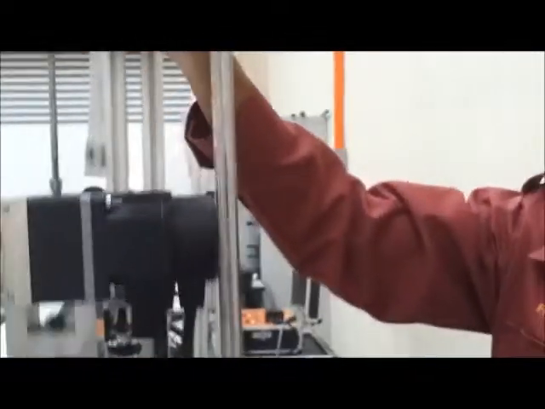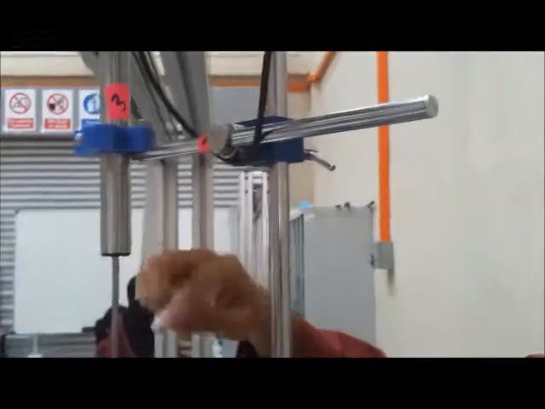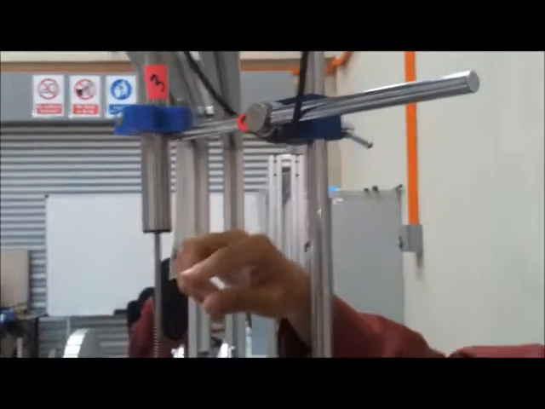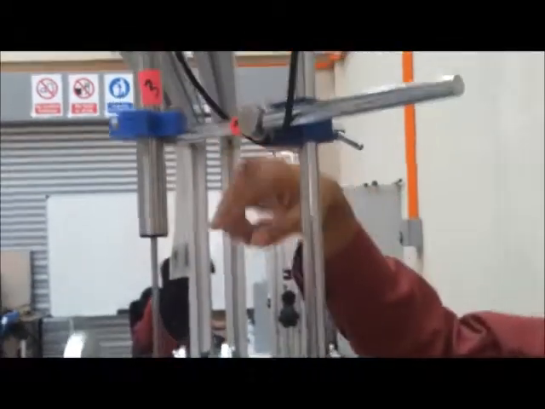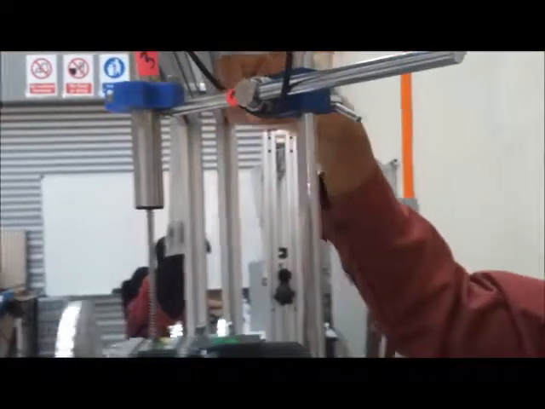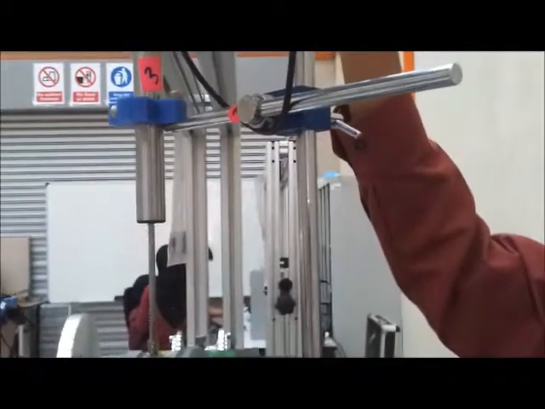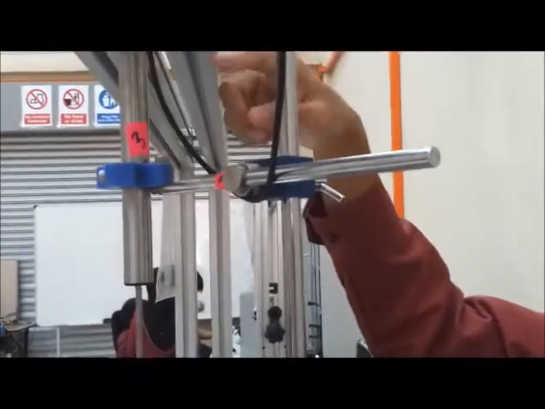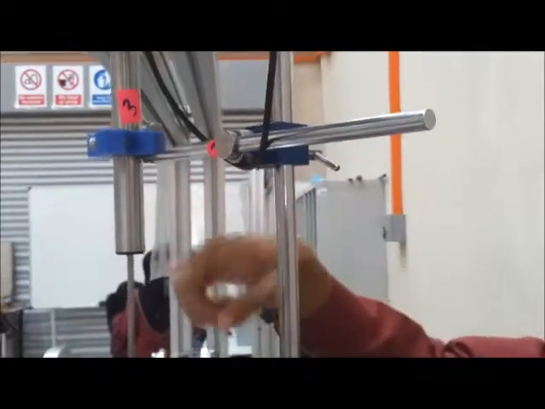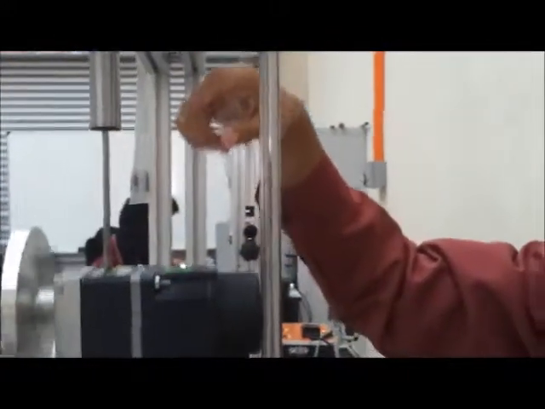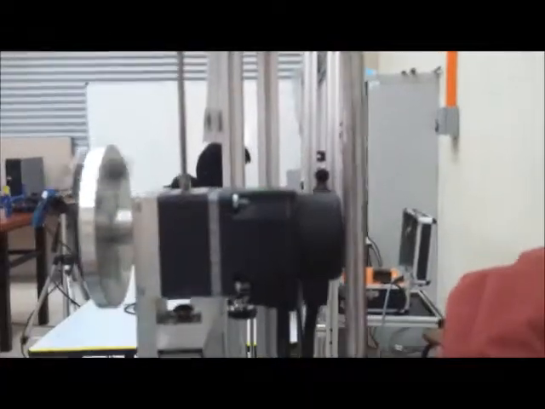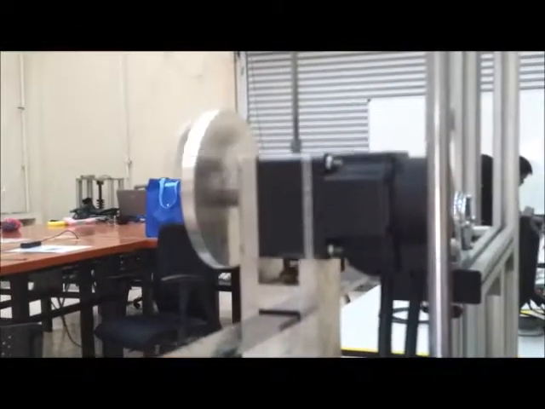So the LVDT sensor will move up and down. Here it will transfer the magnetic flux and move the data to the computer. That's all.